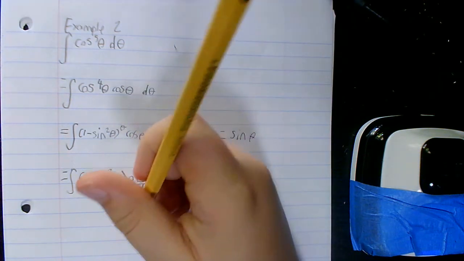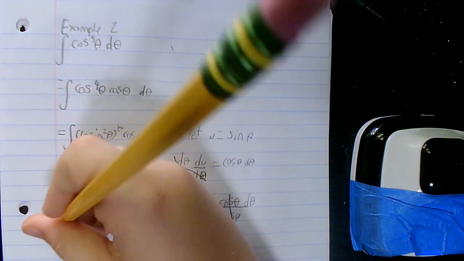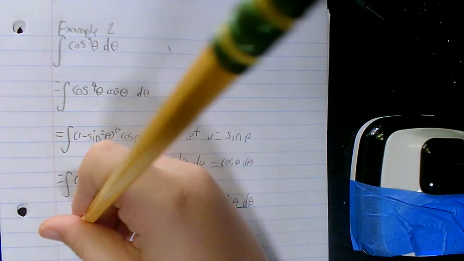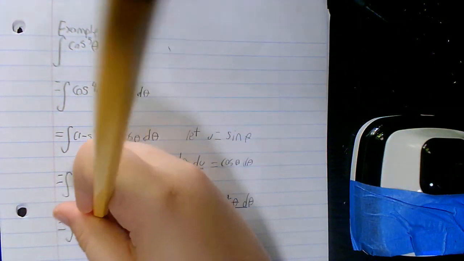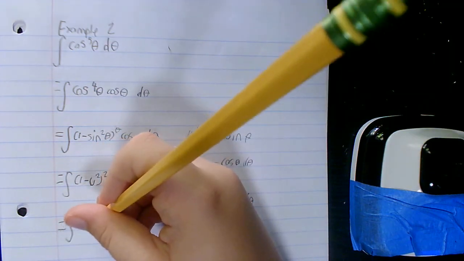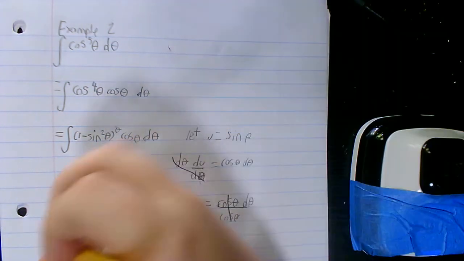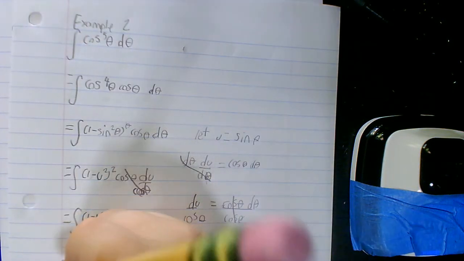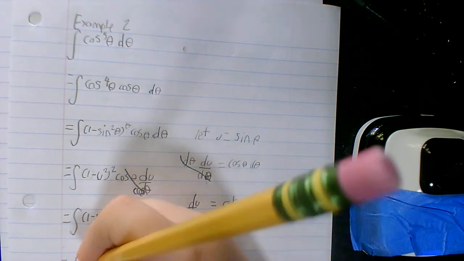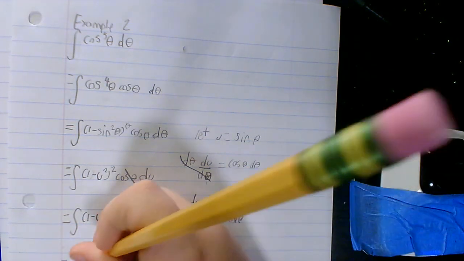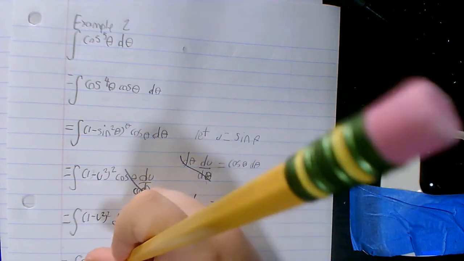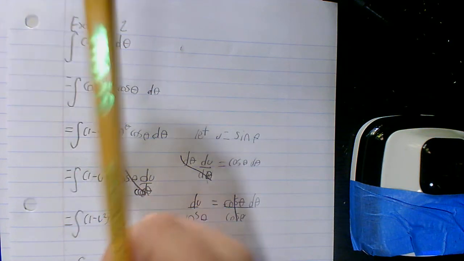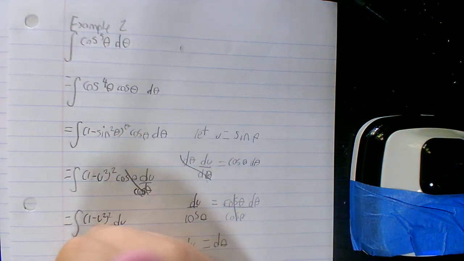And these cancel out, and this equals 1 minus u squared, squared du. And then this equals 1 minus u squared, 1 minus u squared du.